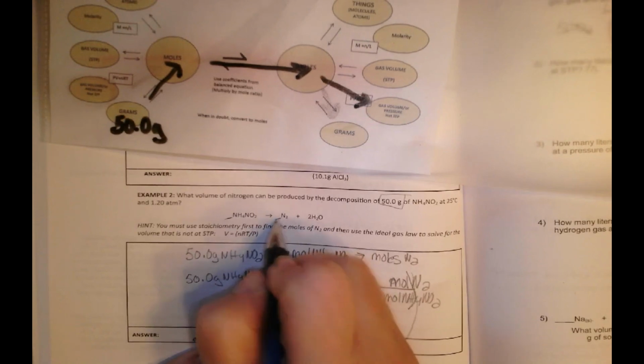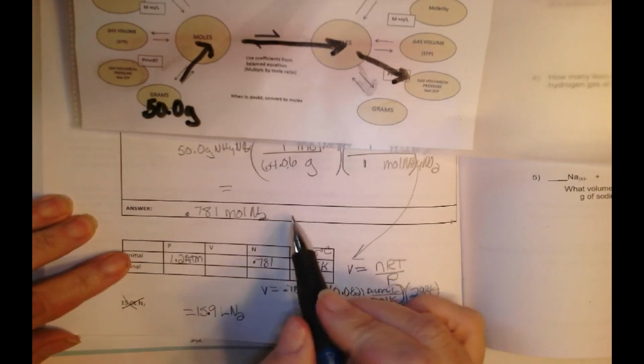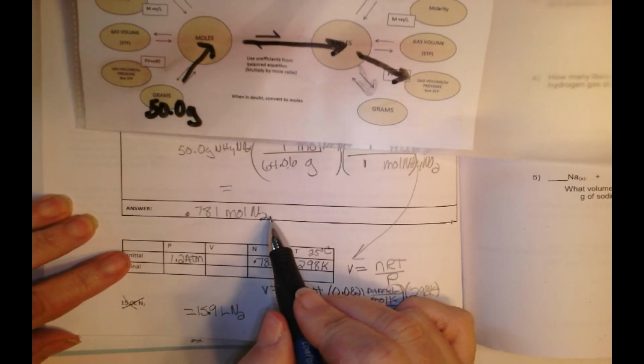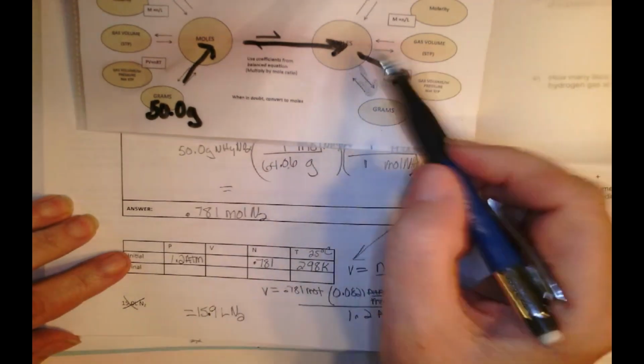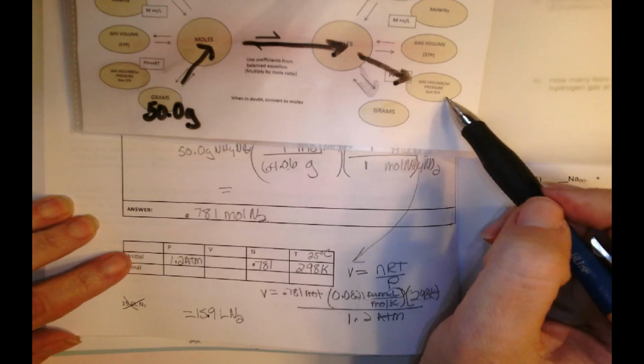And then I needed to convert moles to moles using my mole ratio. And from my balanced equation, ammonium nitrite is a coefficient of 1, and my nitrogen is a coefficient of 1. Okay, so you will get 0.781 moles of nitrogen when you take 50 divided by 64.06 times 1 divided by 1. But that won't do anything. Okay, then we are going to plug it into our PV equals nRT. Why? Because these many moles of nitrogen we're trying to convert to volume of gas, not at STP.